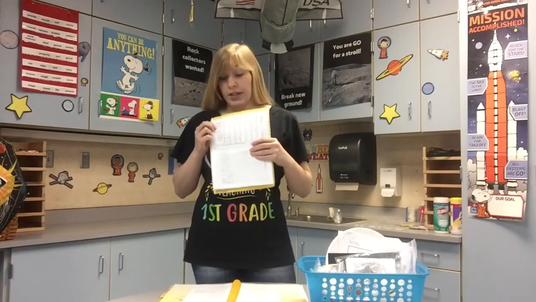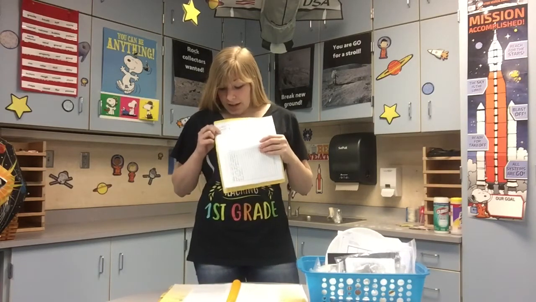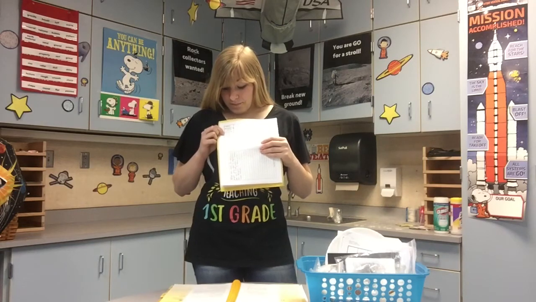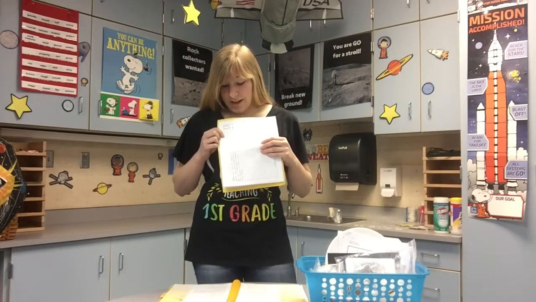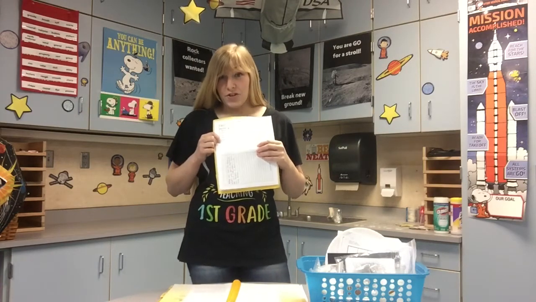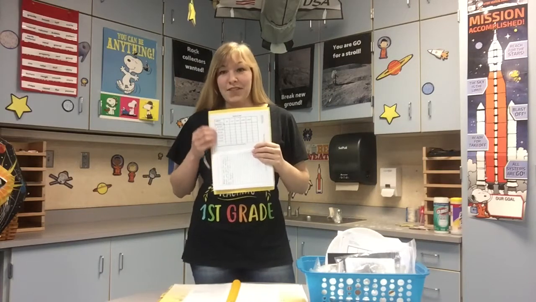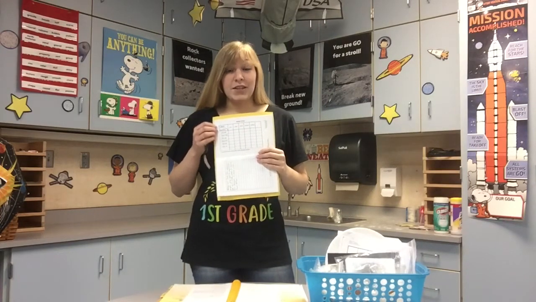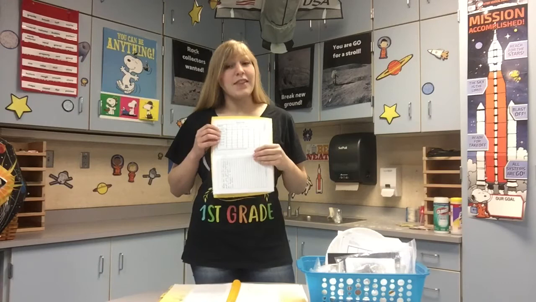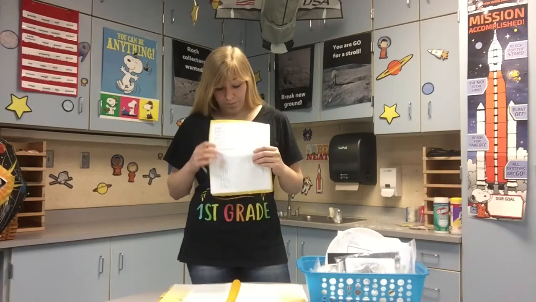Okay, so during our field trip, we're going to use this chart. It says what we're going to look at. We're going to look at a brick wall, concrete steps, plant pots, playground, the sidewalk, and trash can. Those are where we're going to look. If you don't have these at your house, that's okay. Skip them while you're on your tour and then go back and do them from the video.